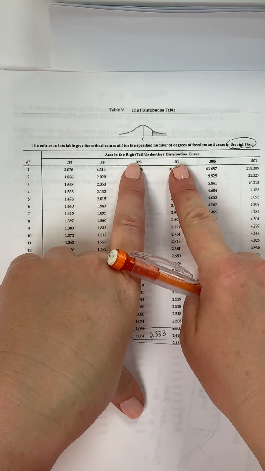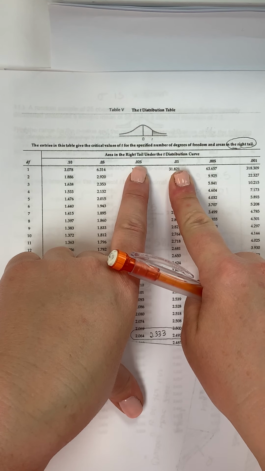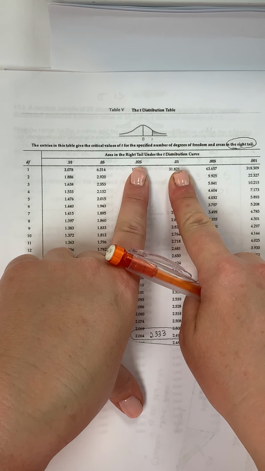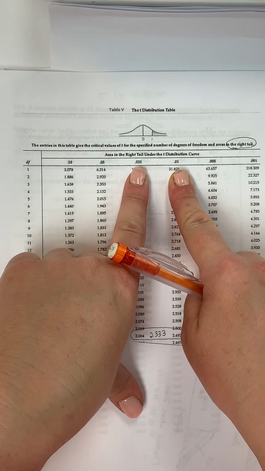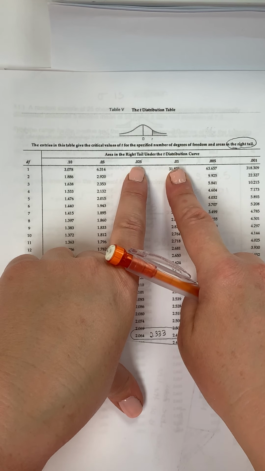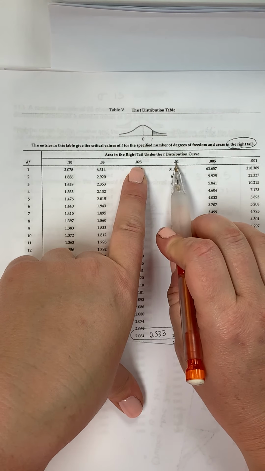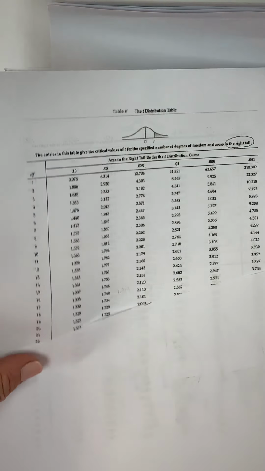Here's my p-value range. Now, do I need to divide these numbers by, or I'm sorry, do I need to multiply these numbers by 2 this time? No, I don't, because this is not a two-tailed test. So this is the answer. Here's the smallest, here's the largest. Just remember to switch the order, okay?